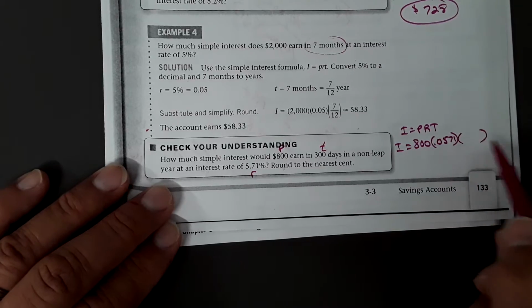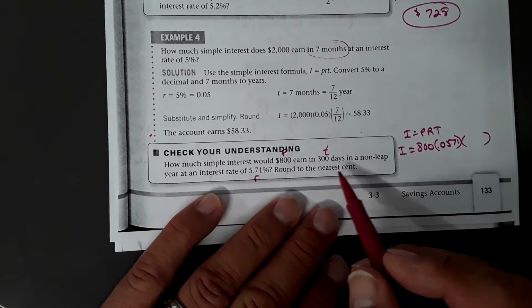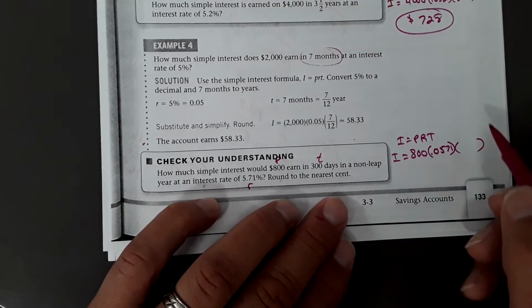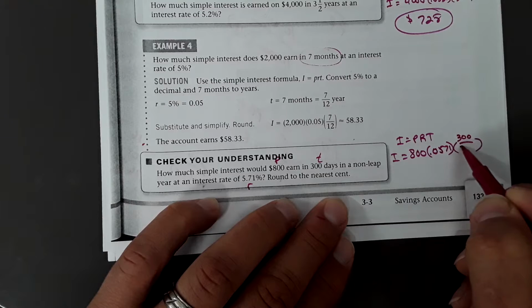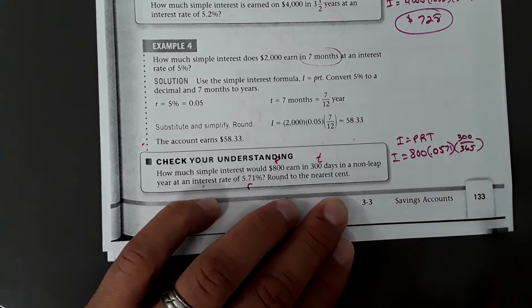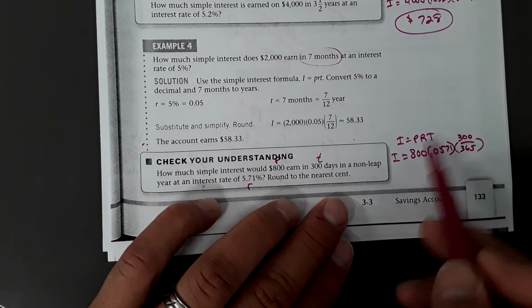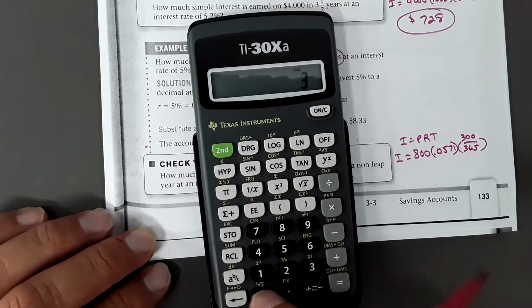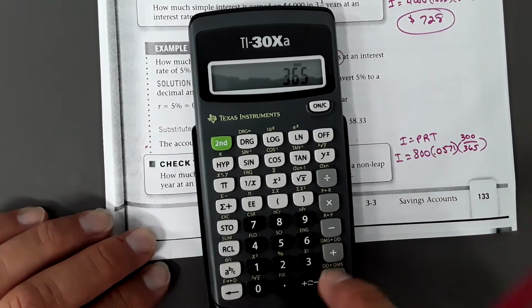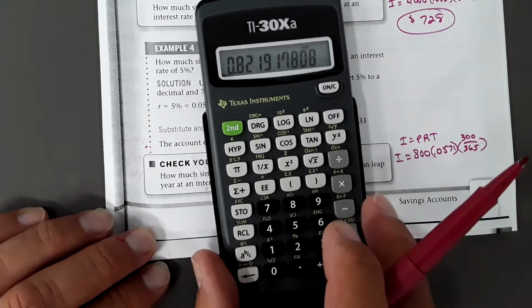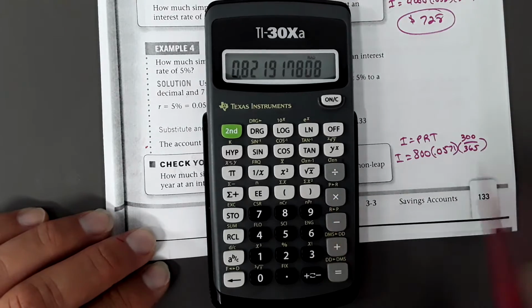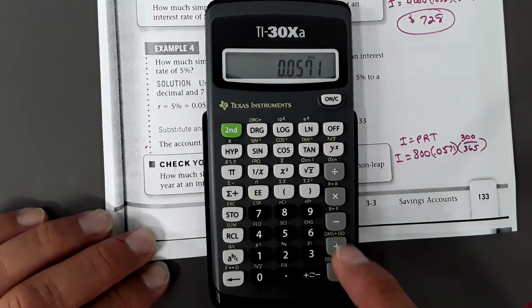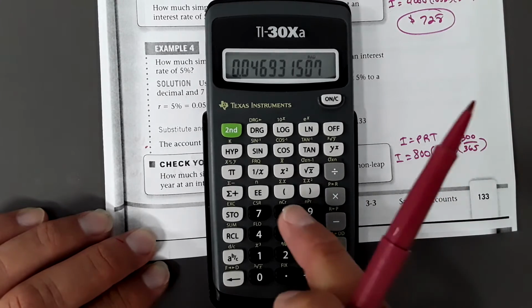And then the time is 300 days, but we got to put it in terms of years, or in this case, days in a year. There's 365 days in a year, so this fraction would be 300 out of 365. So when we multiply all those together, you got to figure out what 300 over 365 is first. 300 divided by 365 is 0.8219. Then I'm going to multiply that times 0.0571. And then I'm going to multiply that times 800.